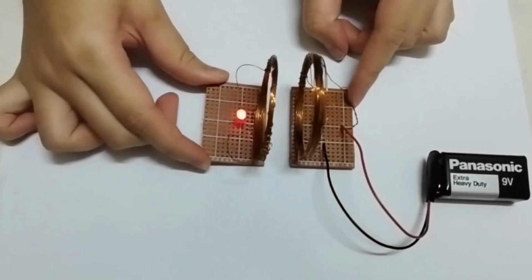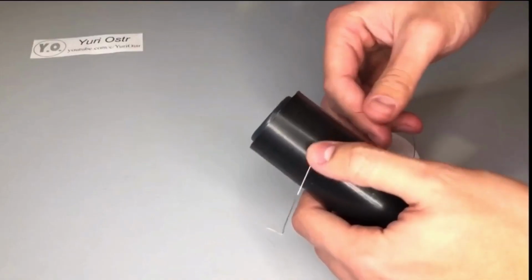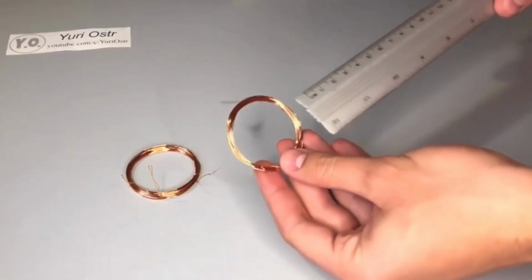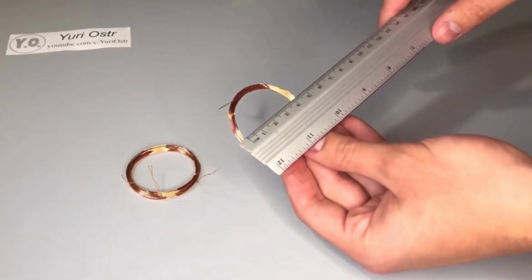The mutual induction depends on the distance of the coils, as well as the geometry, where the bigger the number of turns of the coil, the bigger the effect on the rate of change of the current.